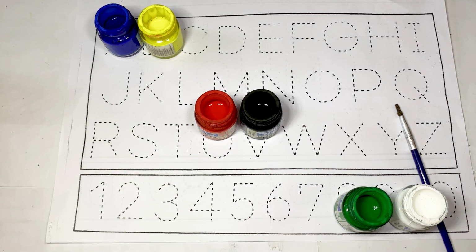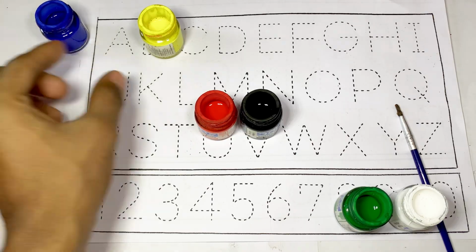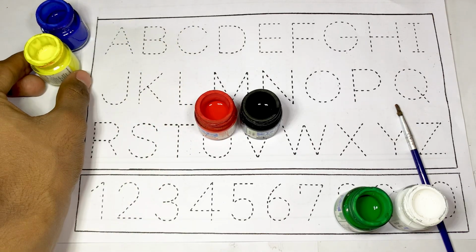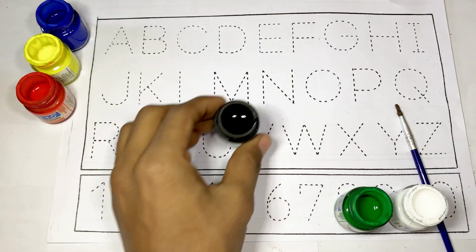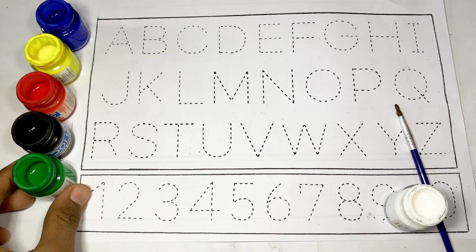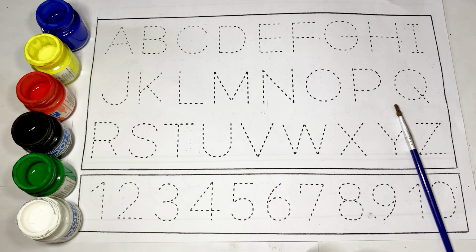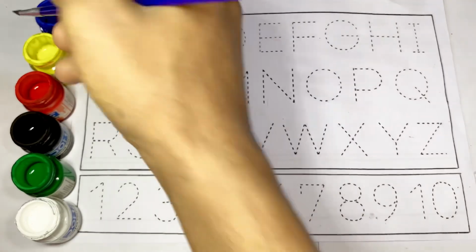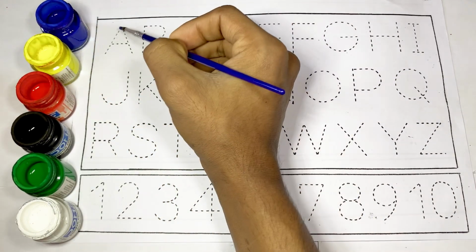Today learn and draw alphabets and numbers. So kids, let's learn the names of the color. Blue color, yellow color, red color, black color, green color, and white color. Kids, now draw alphabets, and first I draw A, and here is blue color.